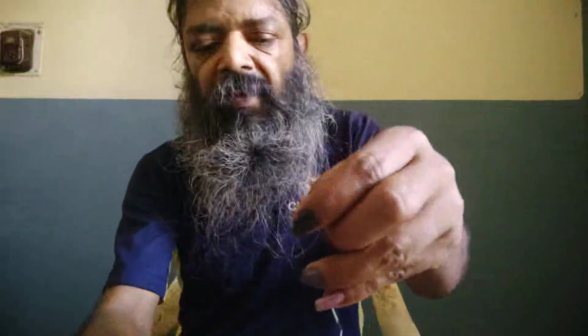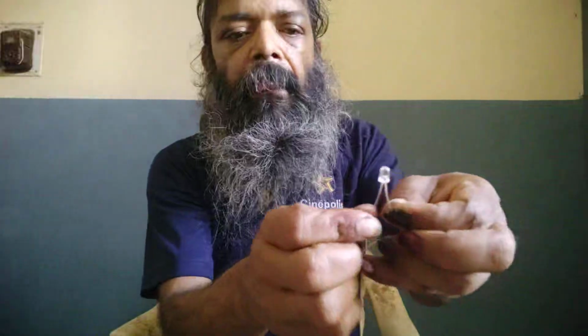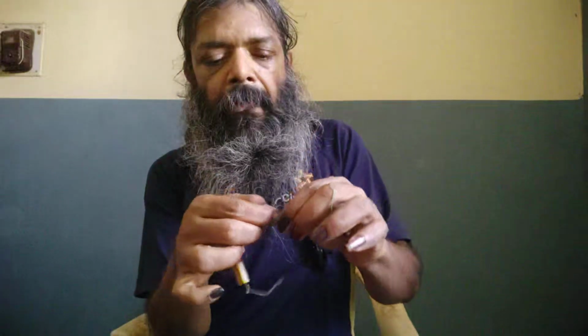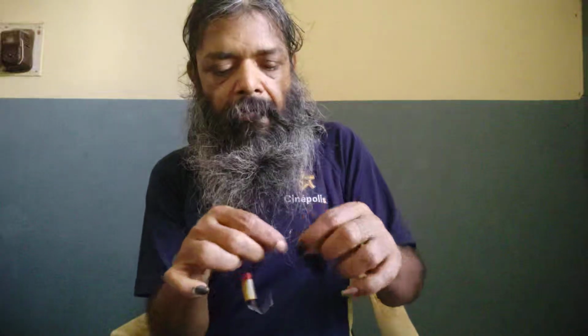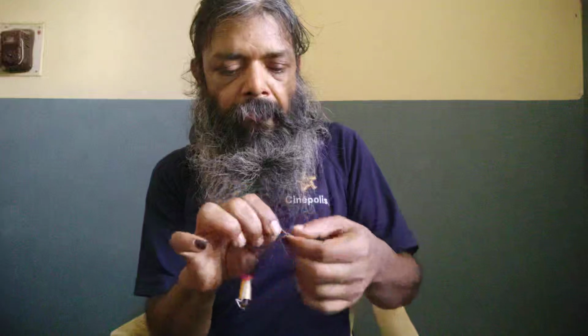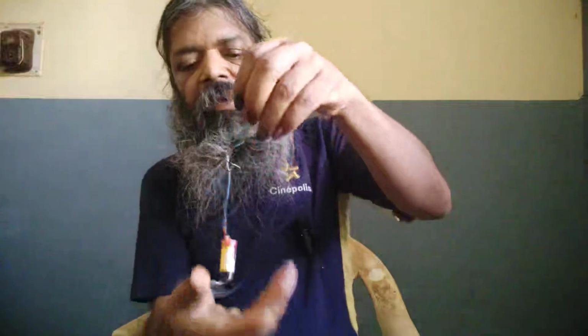I don't think it will work if I place positive here and negative this side. Okay, it became very hot. Somehow there was a short circuit anyway, or the battery power is gone. I don't know. Anyway, I'll try again.